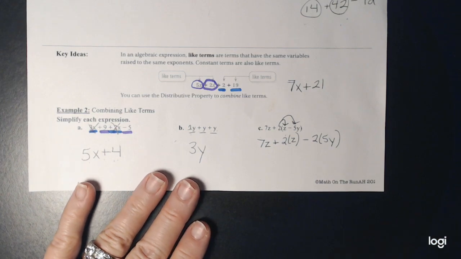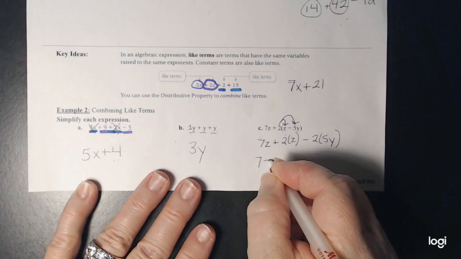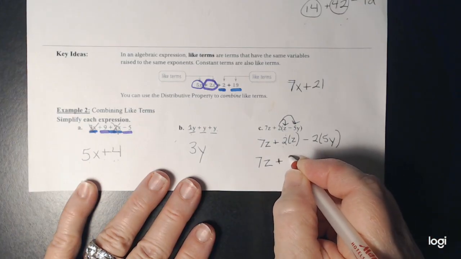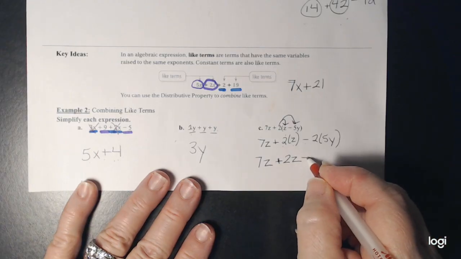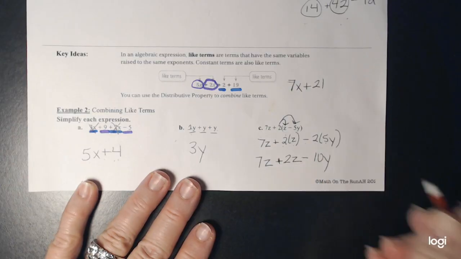Now let's simplify what we did yesterday. This is already simplified: 7z. 2 times z is 2z, minus 2 times 5y would be 10y.